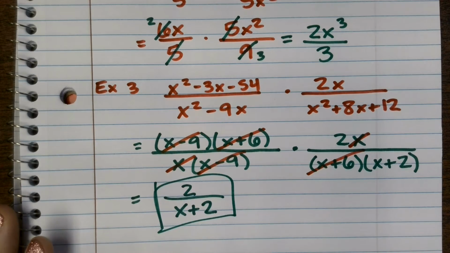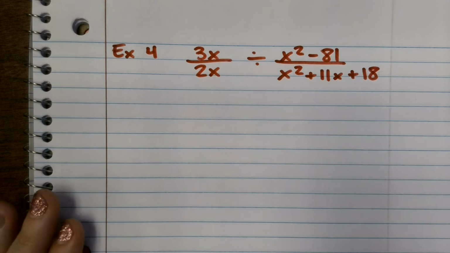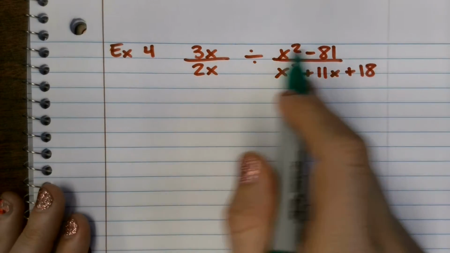Just realized that I haven't been circling any of my answers. I'll circle that one. So let's do one more division example where it's a little bit more complicated.